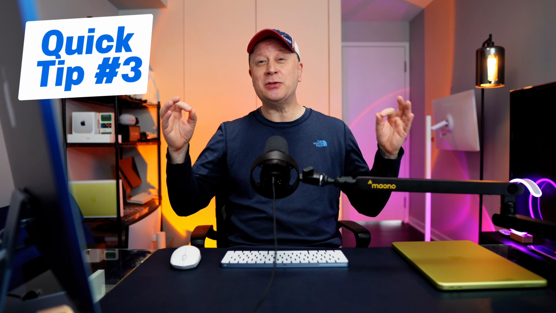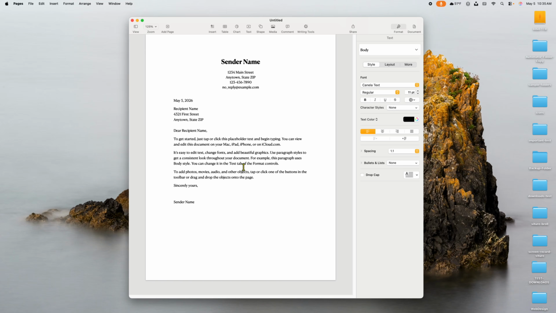Okay, this next tip I use all the time, pretty much every day. Let's say I want to craft an email or do a Pages document or something like that. There's a very easy way to start dictation on your keyboard without even thinking about it. Take a look at this. Let's say I'm in a Pages document here, and I'm just kind of sick of typing. I just want to talk about my thoughts.